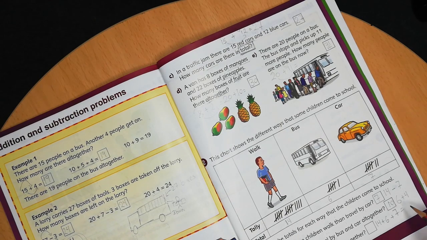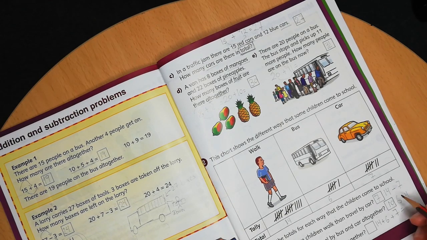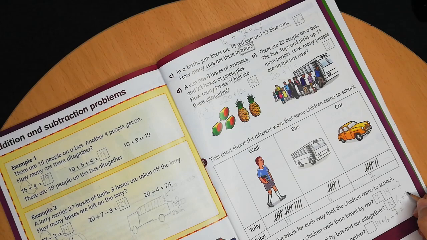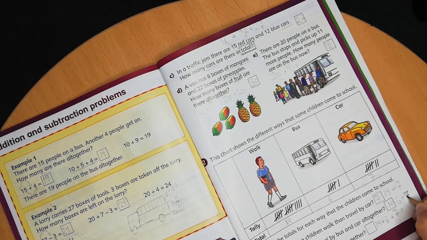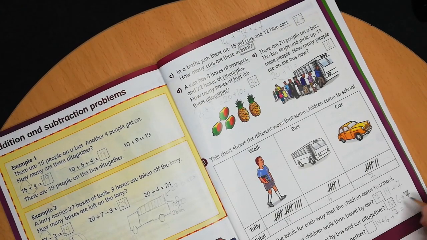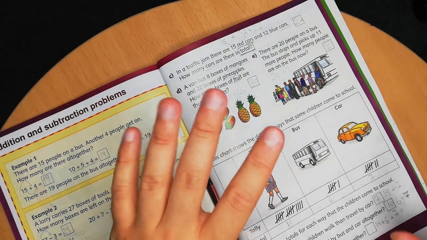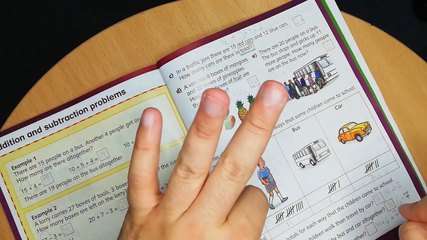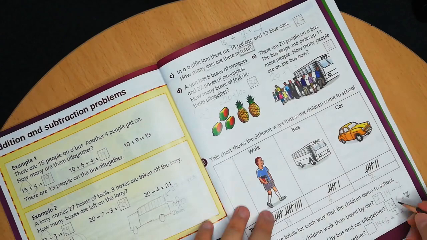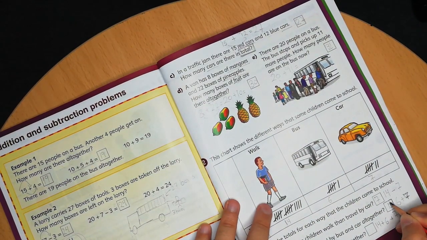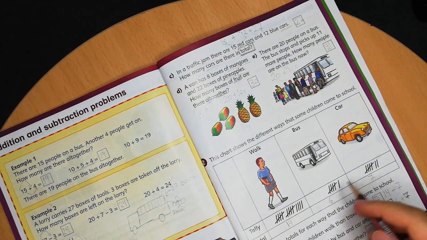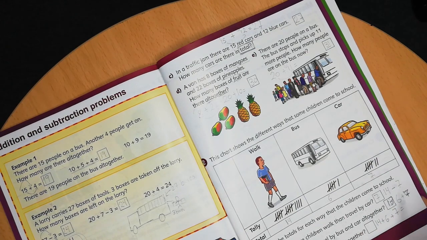Oh, sorry, we made a mistake here. It's not 6 and 4, it's 6 and 7. So it's not actually 10. We have 6, 7, 8, 9, 10, 11, 12, 13. So 13 children travel by bus and car altogether.